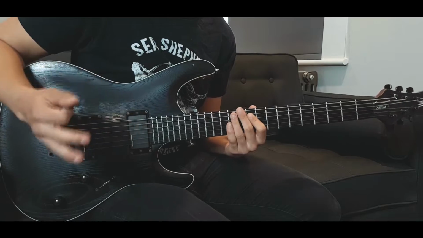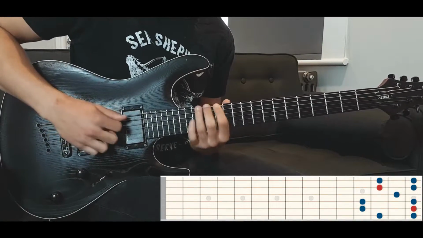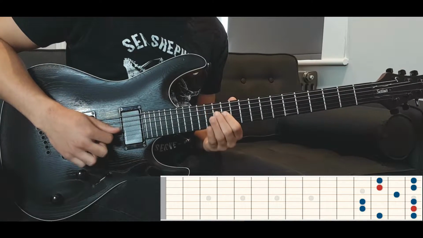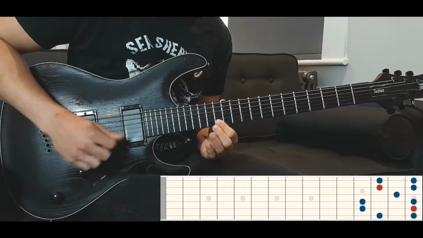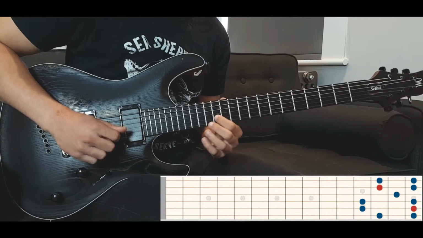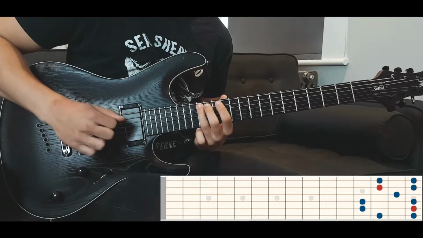Now let's take a look at shape number 3 of the Yo scale. So we've got 13, 15, 12, 15, 12, 15, 12, 14, 13, 15, and 13, 15 once more. Our root notes are the 13th fret of the B string, and the 15th fret of the A string.